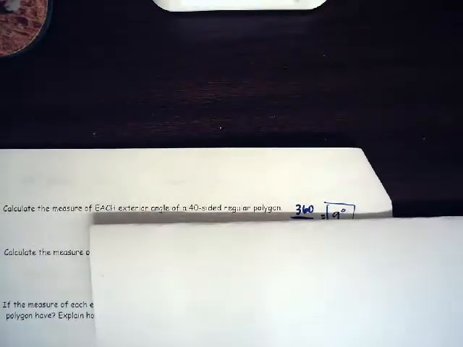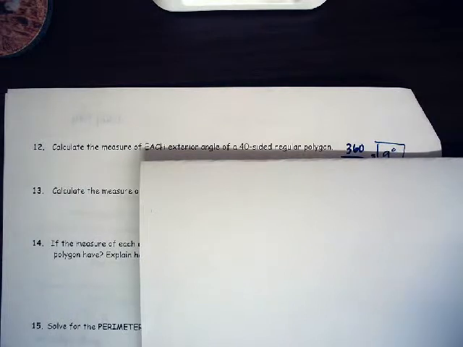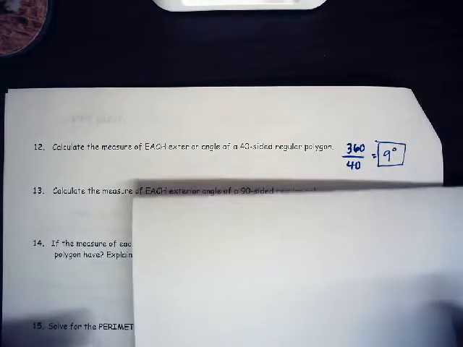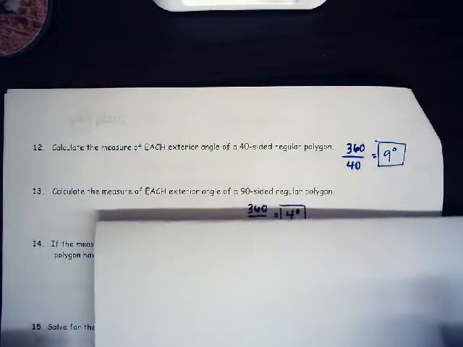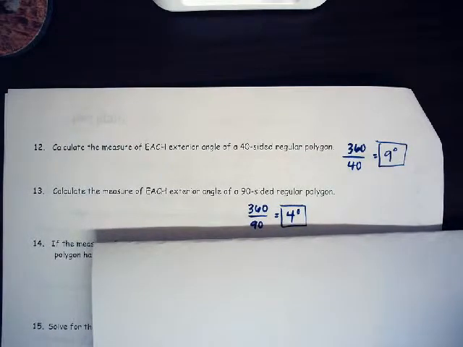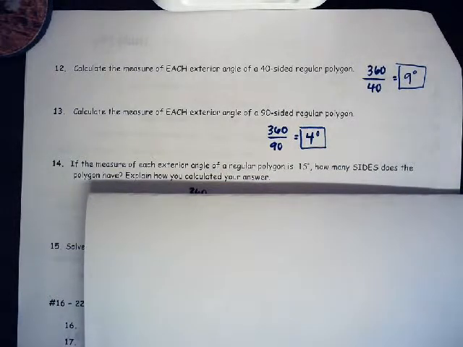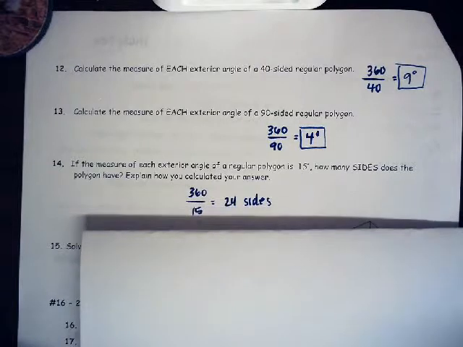Okay, this one says, calculate the measure of each exterior angle of a 40-sided regular polygon. So I take 360, divide by 40, and I got 9 degrees. Calculate the measure of each exterior angle of a 90-sided polygon. Let's follow the same pattern. Take 360, divide by 90, and I get 4 degrees. Okay, number 14. If the measure of each exterior angle of a polygon is 15 degrees, how many sides does the polygon have? I just take 360 and divide it by 15, and that gives me 24 sides.